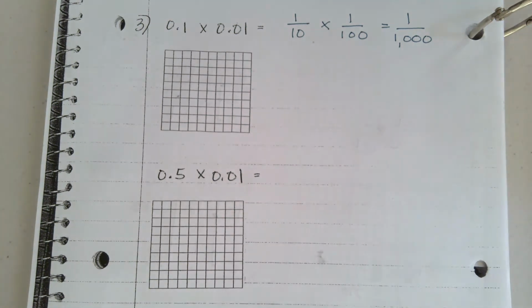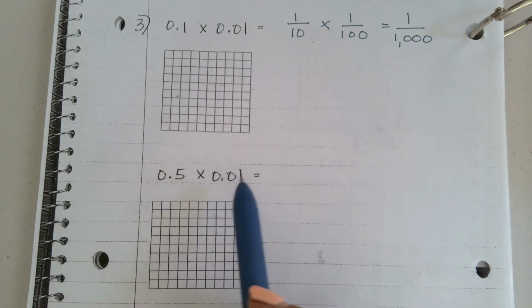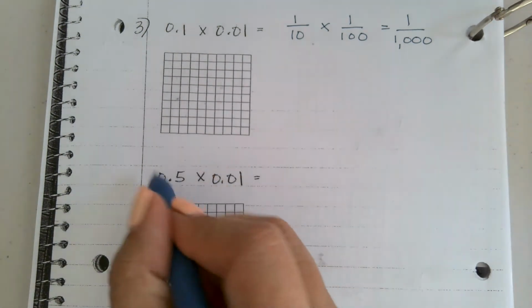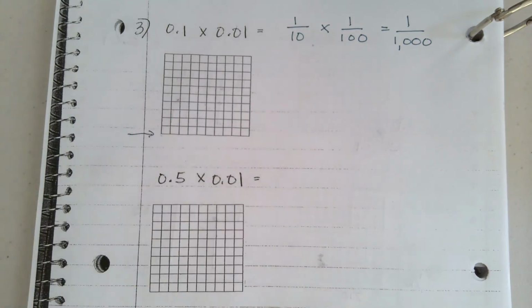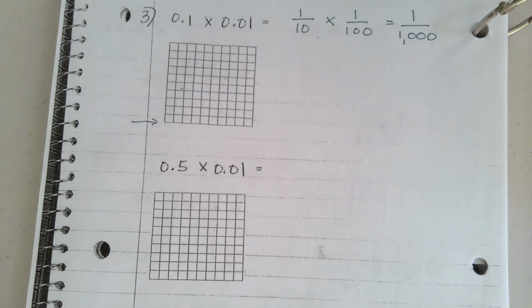So if I had to draw it, I'd have to cut the whole vertically into 100 equal parts and just shade one. Then I have to cut just one of those tiny parts. Just one. Then we cut just one of those tiny parts horizontally into 100 parts. Oh my gosh. So if I did the rest of the parts, I'd end up with 1,000 parts.